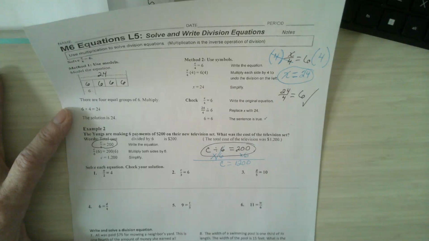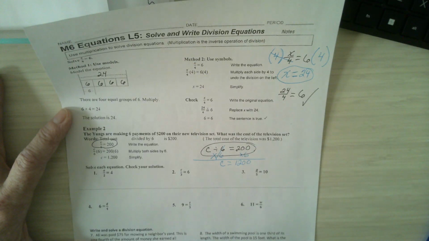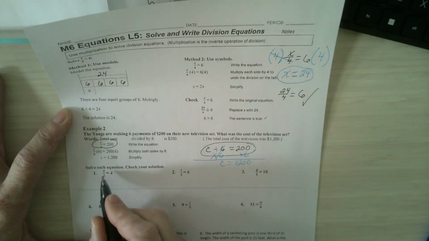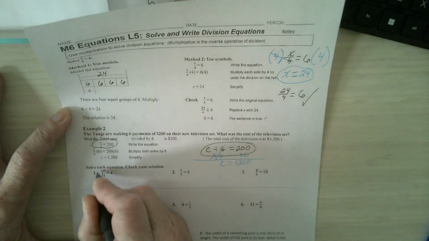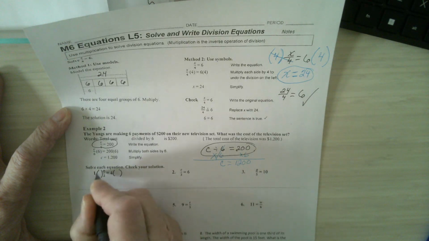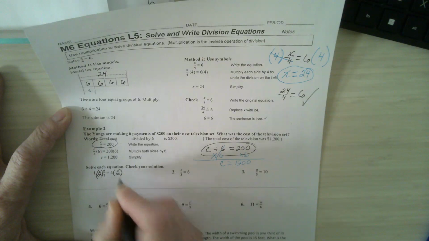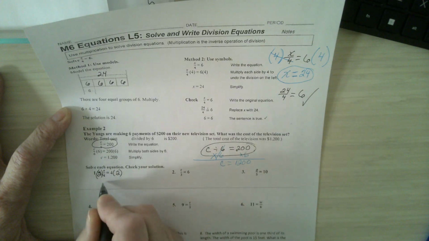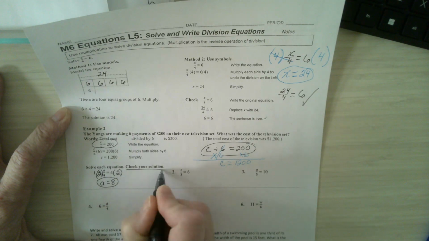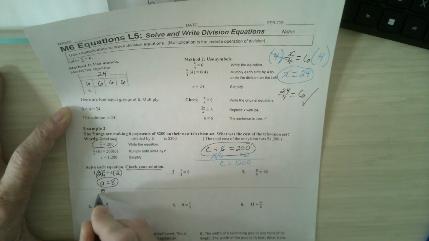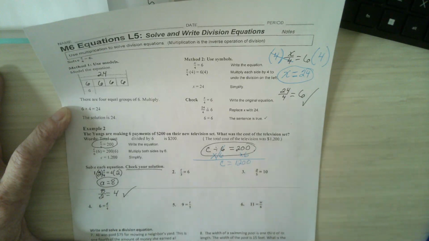All right, so let's do the next group of problems. A divided by 2 equals 4. Put your parentheses in, multiply by 2, multiply by 2. Cancel. A equals 8. Check your solution. Is 8 divided by 2 equal to 4? Yes, it is. Let's go to problem number 2.